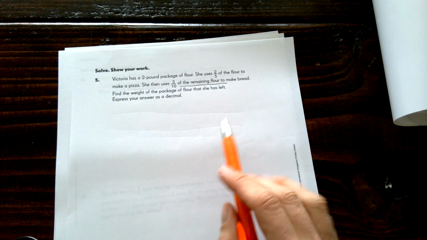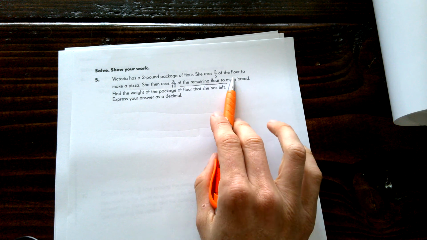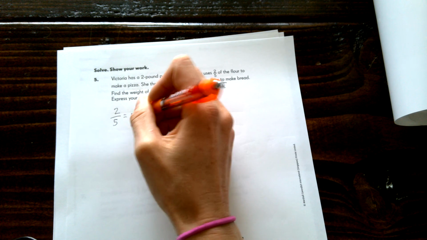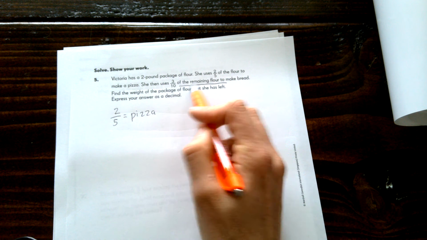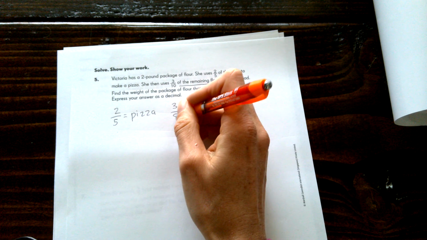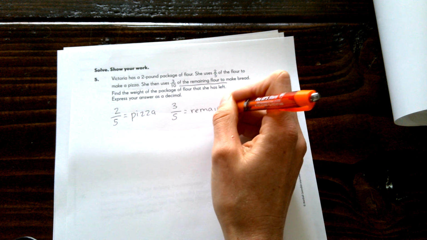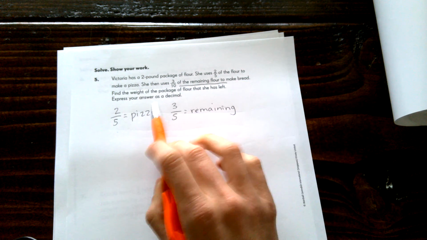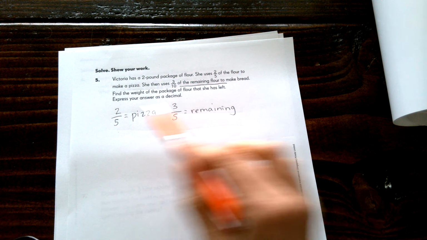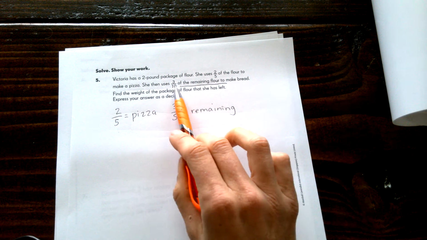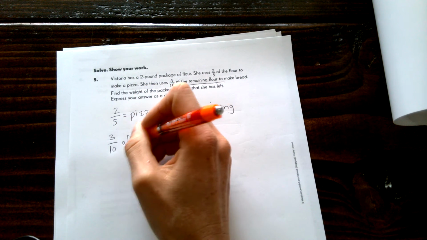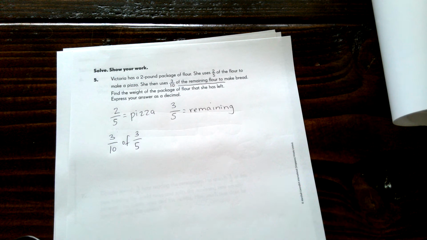Oh my goodness. All right, so she starts with a 2-pound package. She uses 2/5 of the flour, so I'm just going to write 2/5 is pizza. She uses 3/10 of the remaining. So if 2/5 is pizza, that means we have 3/5 remaining, right, because 2/5 plus 3/5 equals 5/5, the whole. She uses 3/10 of the remaining, which is 3/5, to make bread. And this is her bread.